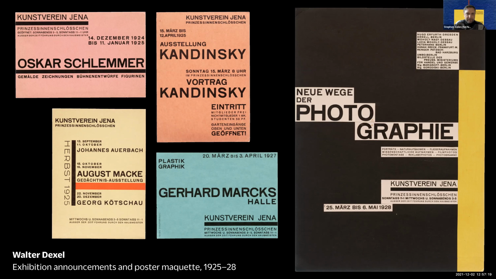This is a really nice collection of pure typographic design. Other than the rules, there's only type going on here, and yet they're very striking. Especially for the time, I imagine that they were unusual in the composition and the fact that no illustrations were used. And then we're really fortunate on the right to have a maquette.